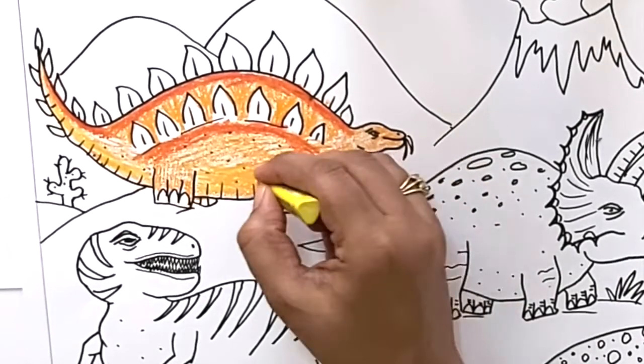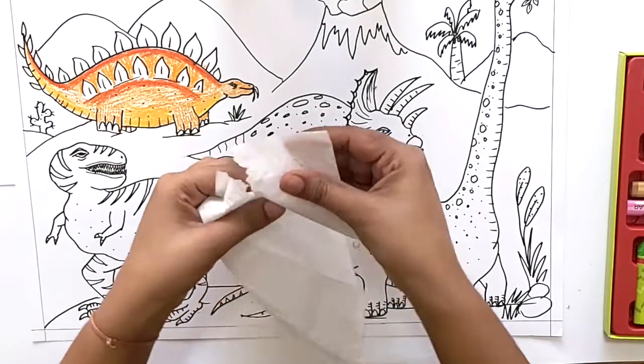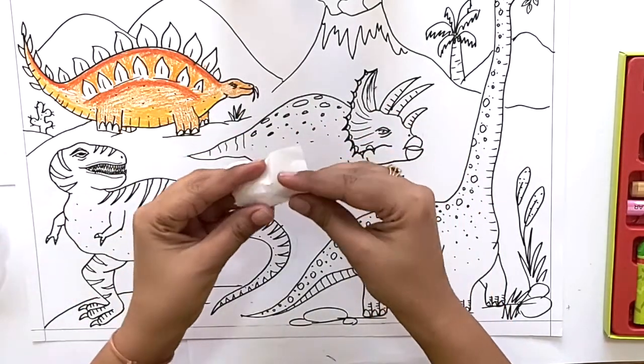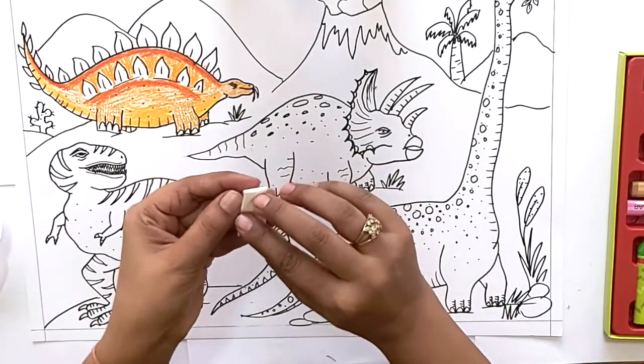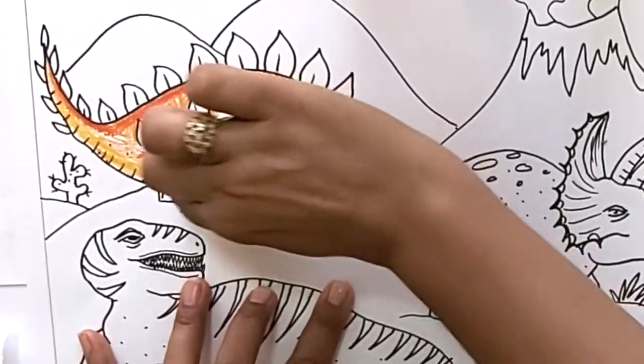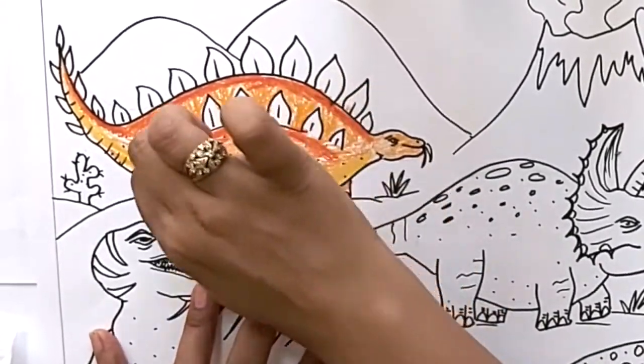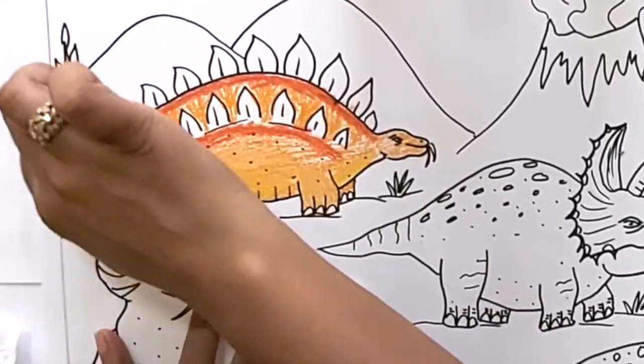Now I will take a small piece of tissue paper and I'm going to fold it neatly, and then I'll start with my lighter shade. So I'm just rubbing the tissue paper over the yellow color, and I'm moving slowly towards orange and then towards red.